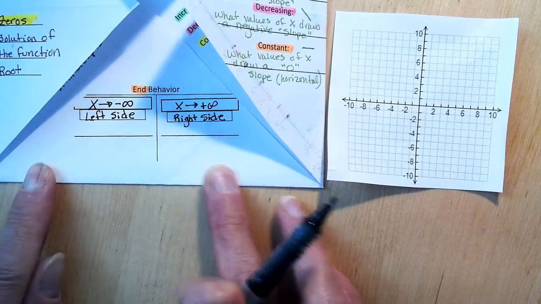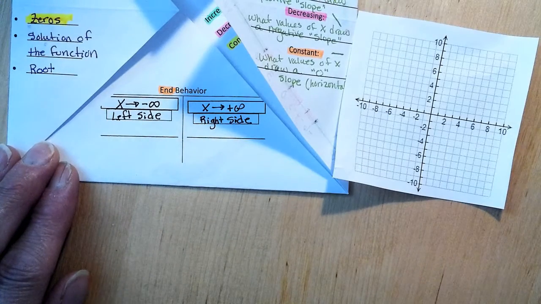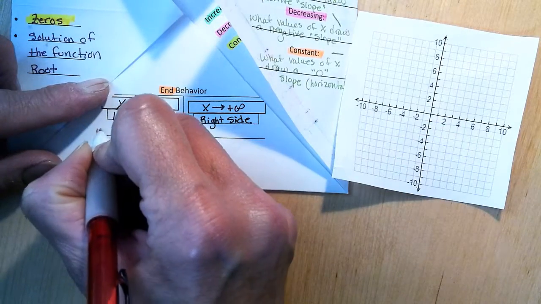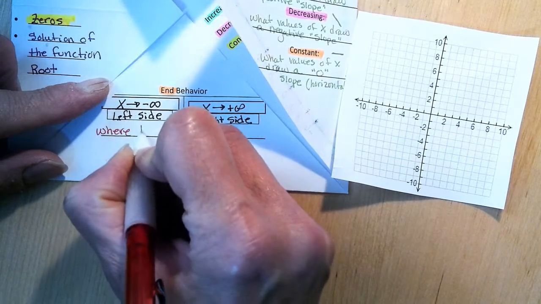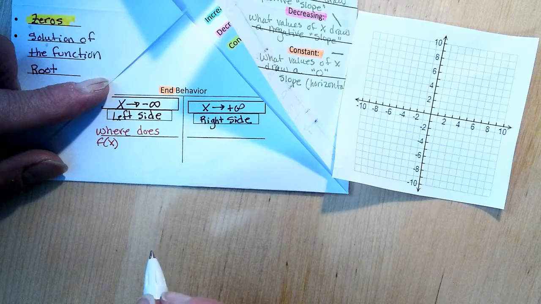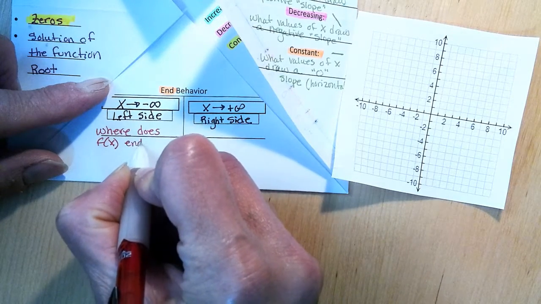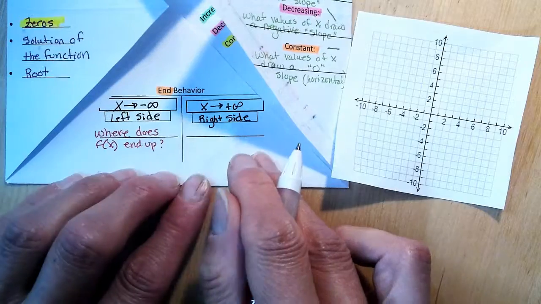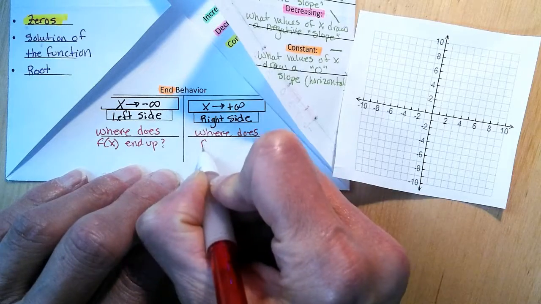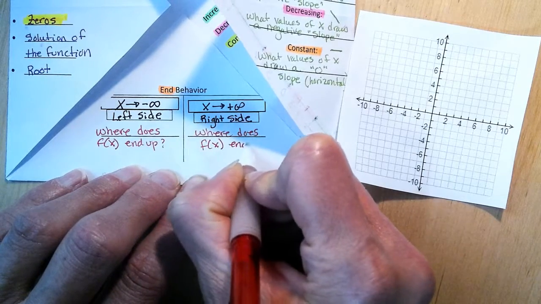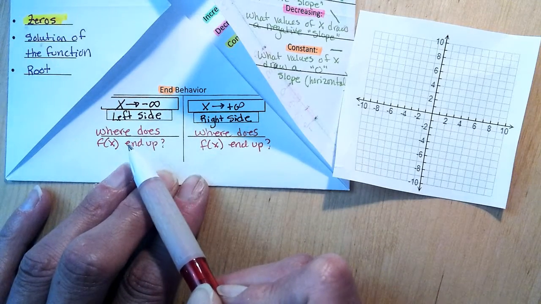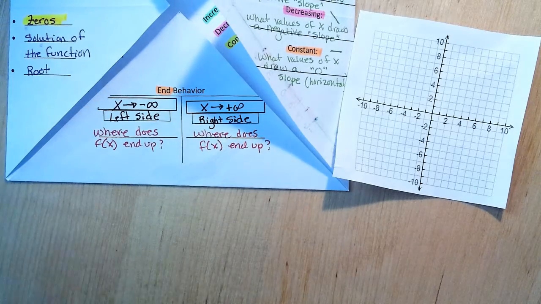Okay, so when we're looking for end behavior, the question is, on the left side, where does the function end up? Remember f of x is another way of saying y. Where does f of x end up? Okay? So we're looking at the end. The end is y. So that's what we're looking for.